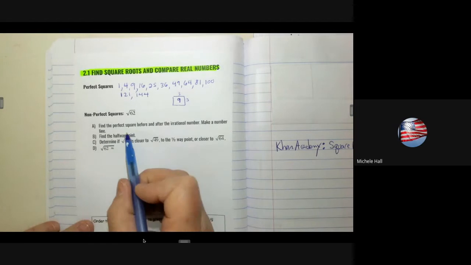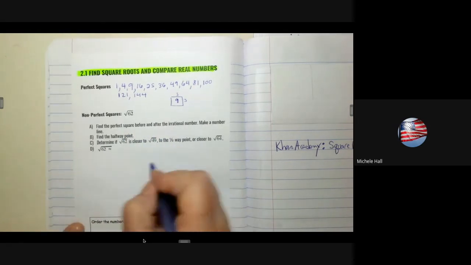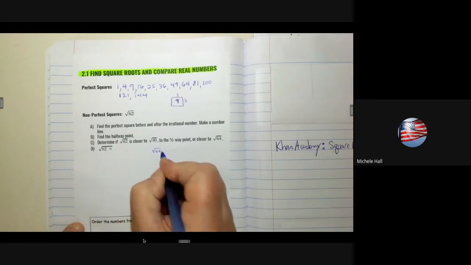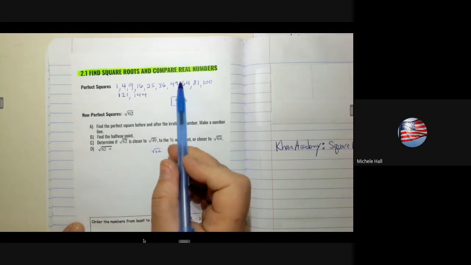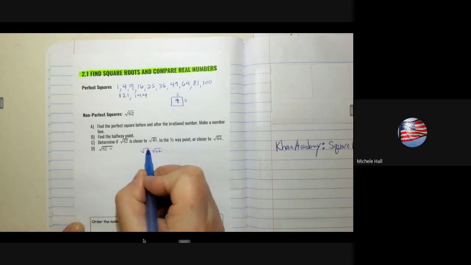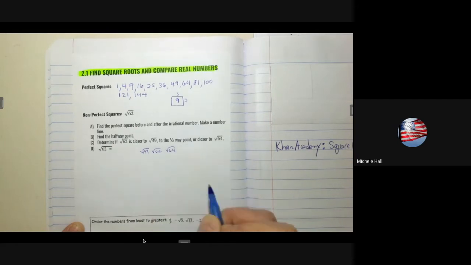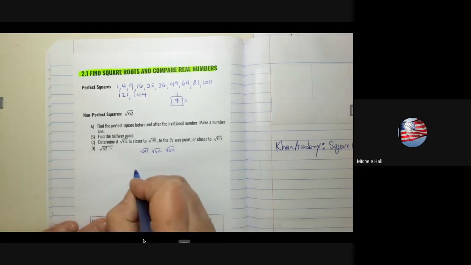What we need to do is find the perfect square before and after that rational number. So we have the square root of 62. What is the perfect square that comes before 62? Well, 62 would be in between 49 and 64. So the square root of 49 is the perfect square that comes before it. The square root of 64 is the square that comes after it. We're looking for the perfect square before and after the non-perfect square.